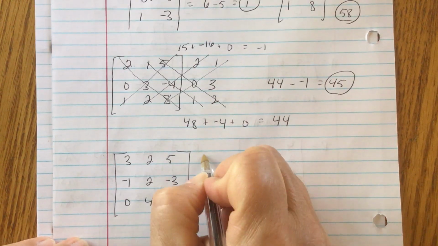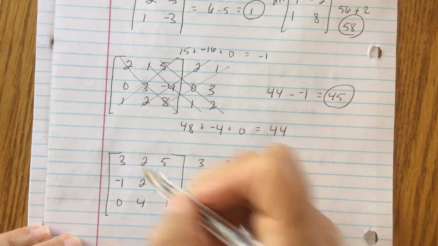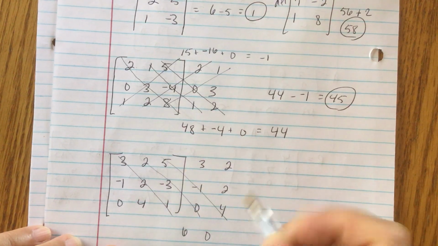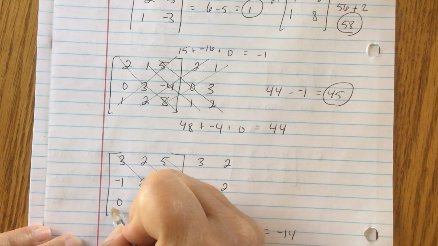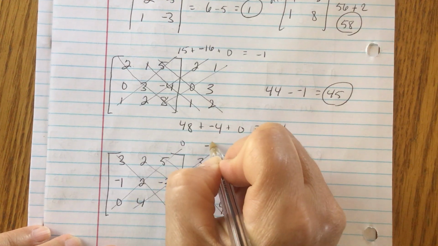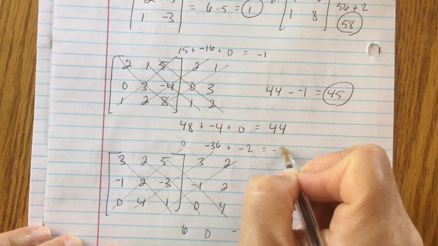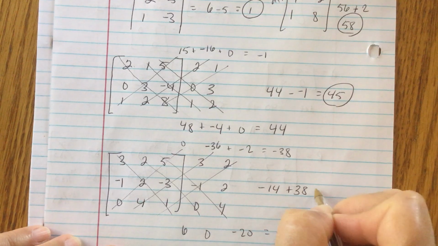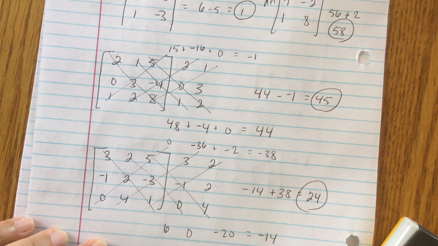So I'm going to go ahead and work it. So 3, -1, 0, 2, 2, 4. So 3 times 2 is 6. That gives me a 0. That gives me a -20. Add that together, I get a -14. Multiply those, I get 0. Multiply those, 9 times 4 is 36. And that would be a -2. Add those together, I get a -38. So -14 minus a -38 should be 24. Now I did that really fast, so I'm going to check it.